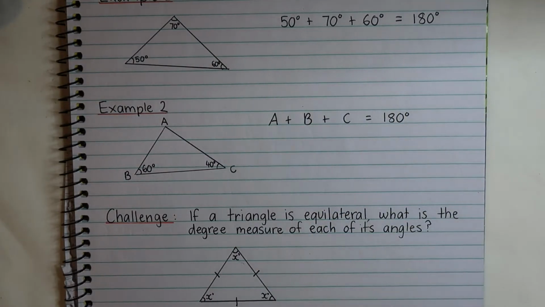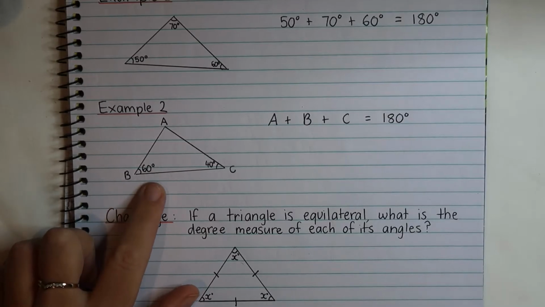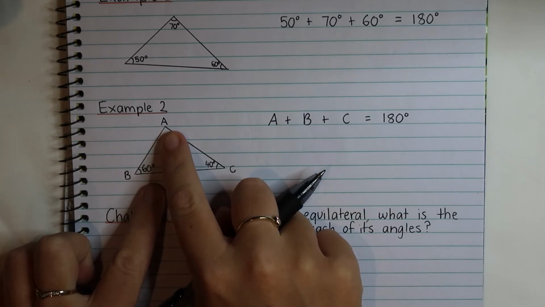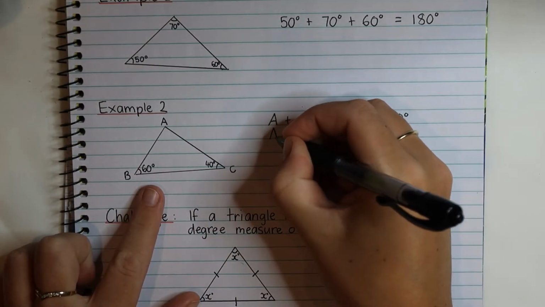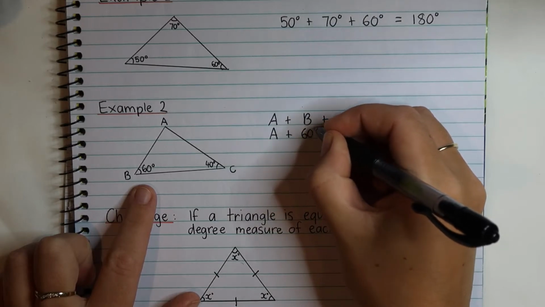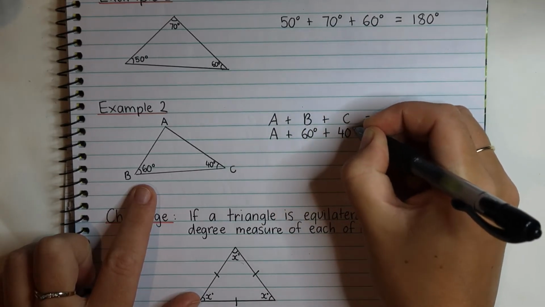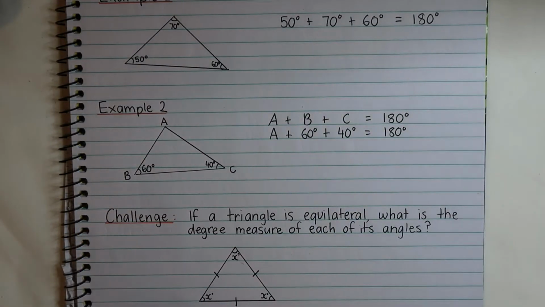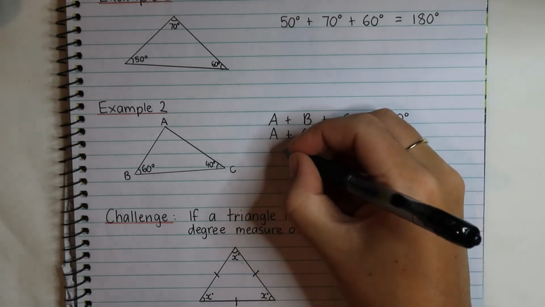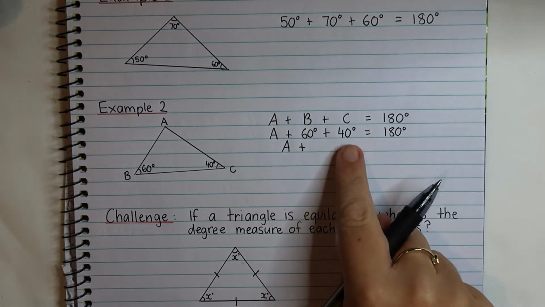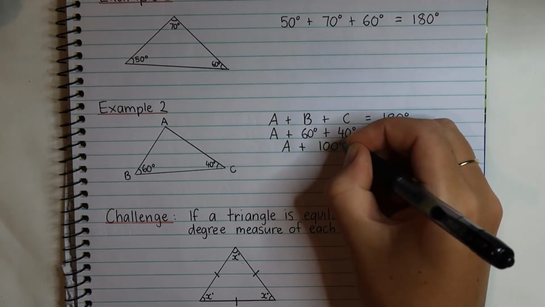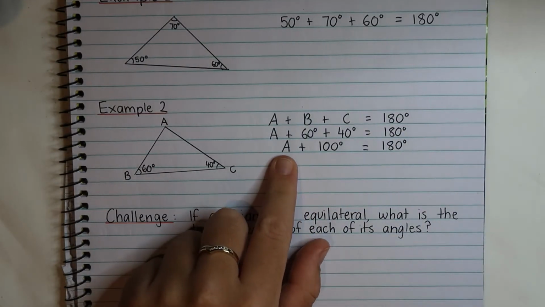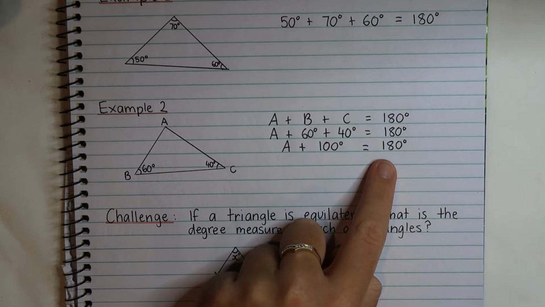But what do we already know from our question? We know that B is 60 and we know that C is 40. But A is our unknown. We're going to find out what A is. So A plus 60 degrees plus 40 degrees is going to equal 180. Alright, so let's simplify. We can say that A plus 60 plus 40 is 100 is equal to 180. So what number plus 100 gives us 180?